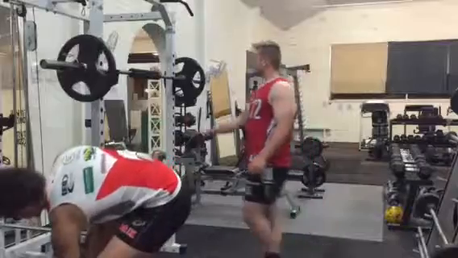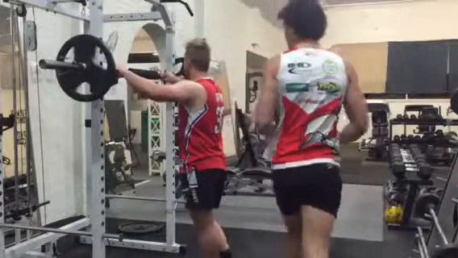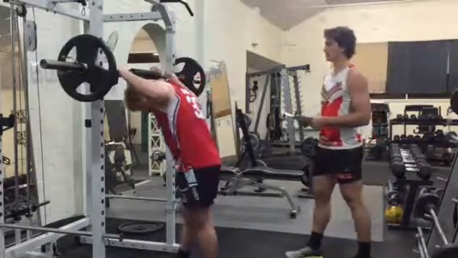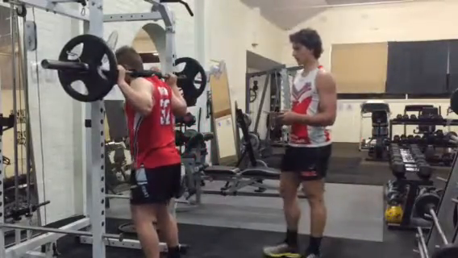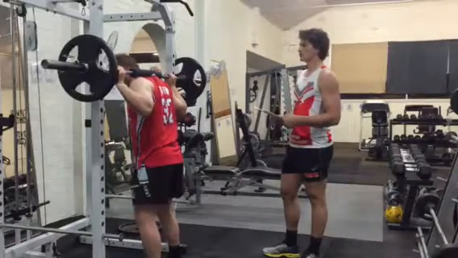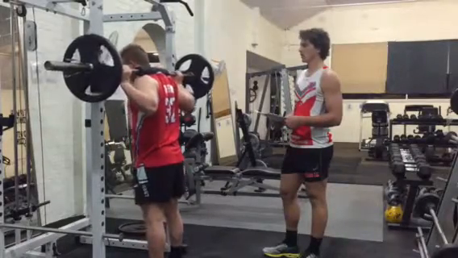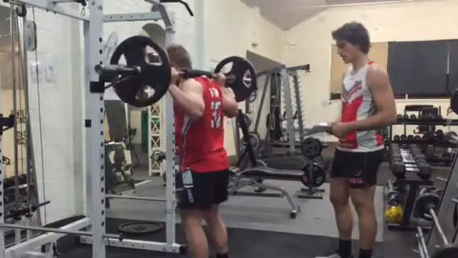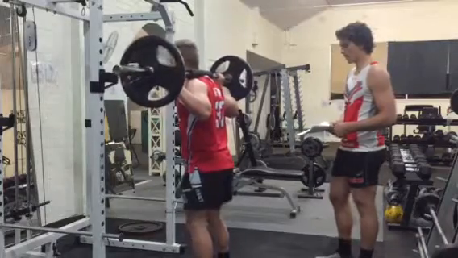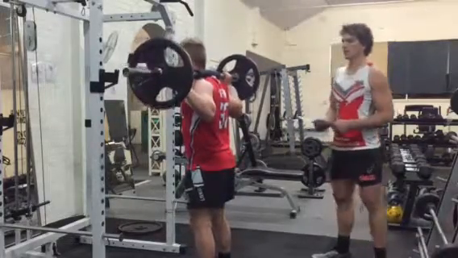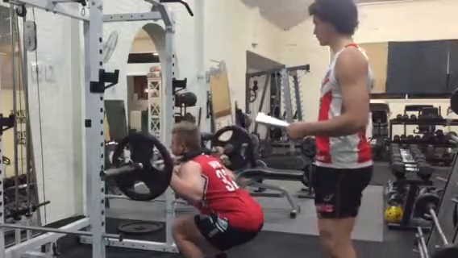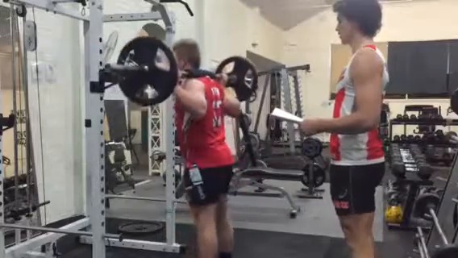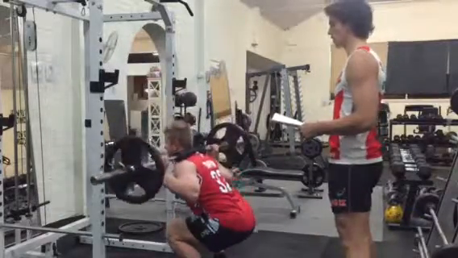Righty, so I'll get you to jump on and go. Get your feet in a nice, comfortable position. Yep, try and get your toes parallel. Yep. That's the way, great form. That's the way, drive up with them big quads.